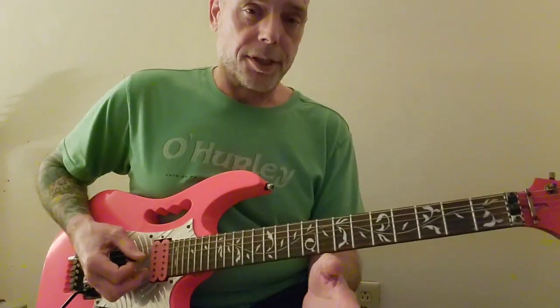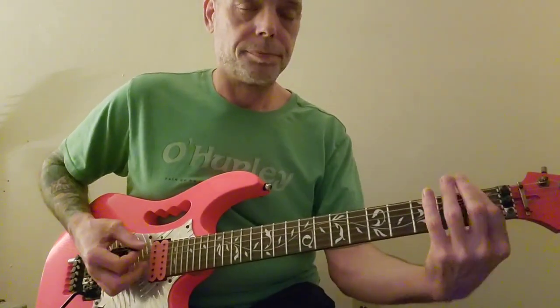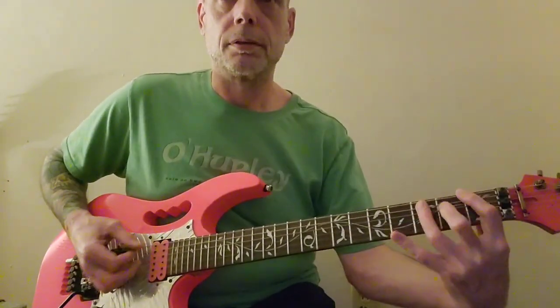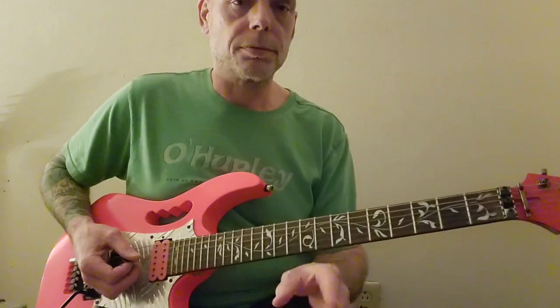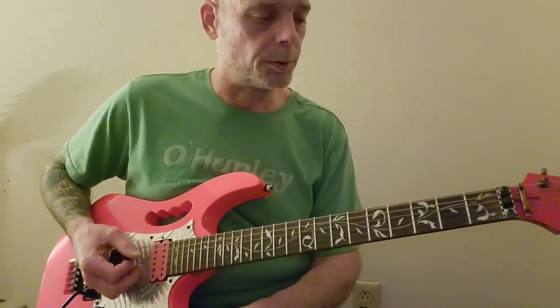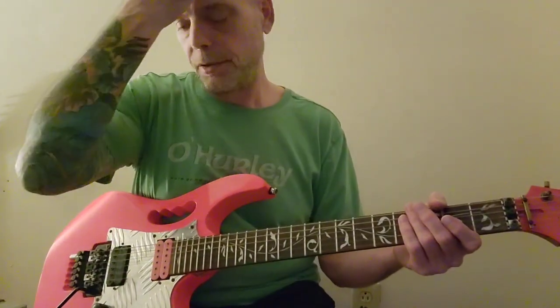Now, no matter what key you're in, E and F and B and C are always right next to each other. E and F, B and C. You know what I mean? So there's no fret gap in between there. Everything else has a sharp and a flat. So E, F, B, and C are always going to be right next to each other.